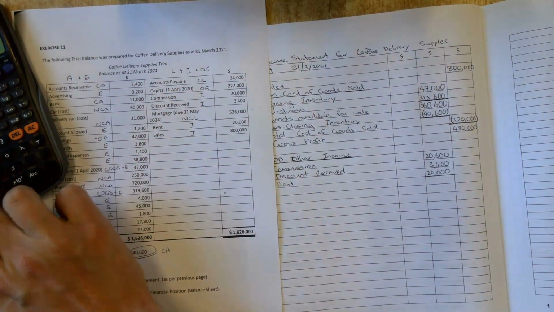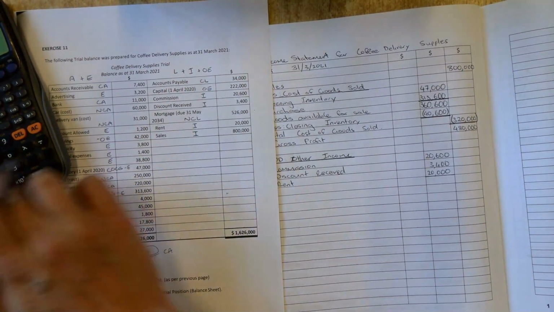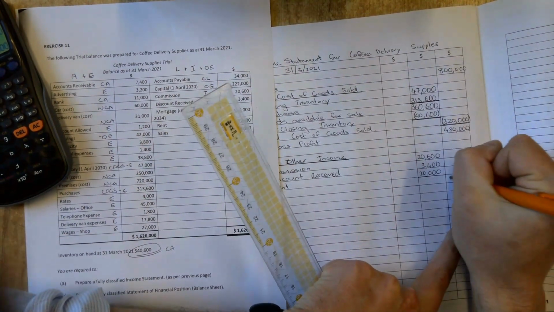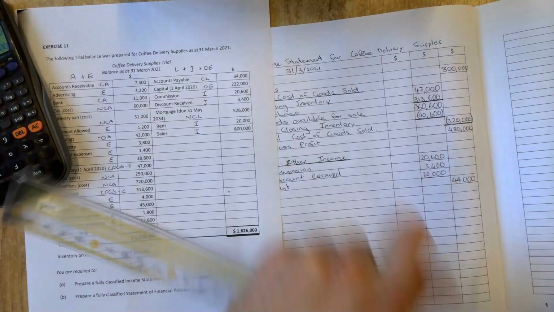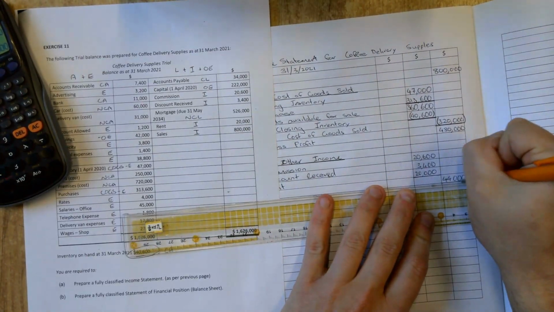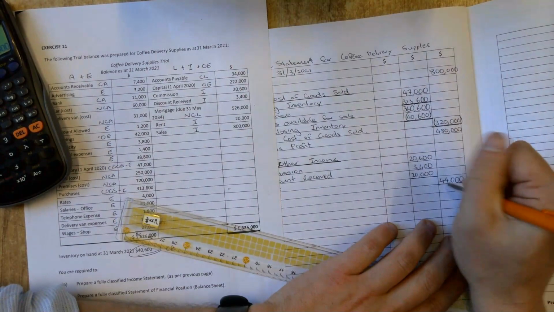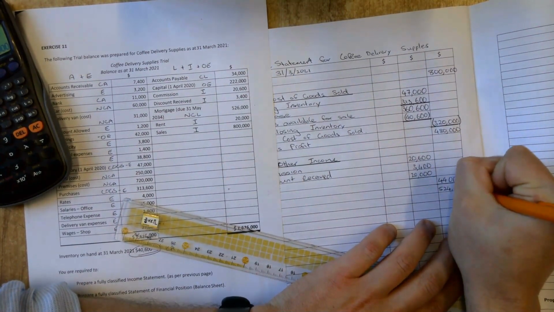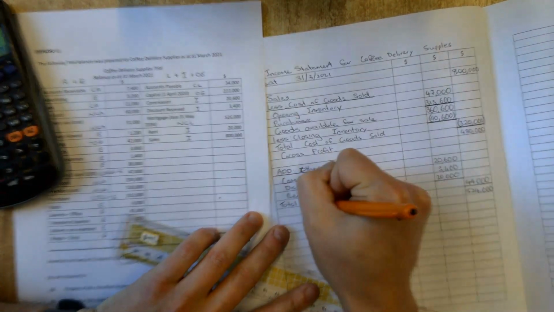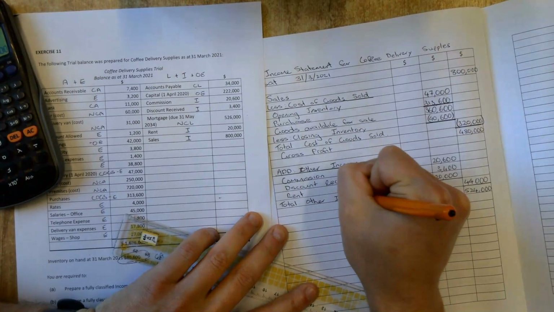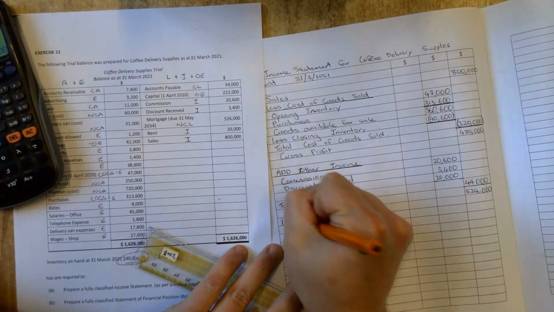So it's 20,600 plus 20,000 plus 3,400. That should come to 44,000. Okay. So 44,000 comes in here. We can add those to our 480 as a running total, which is 524,000. Here we can put total other income. And then we leave a line, okay, because now we're going to less off our expenses.